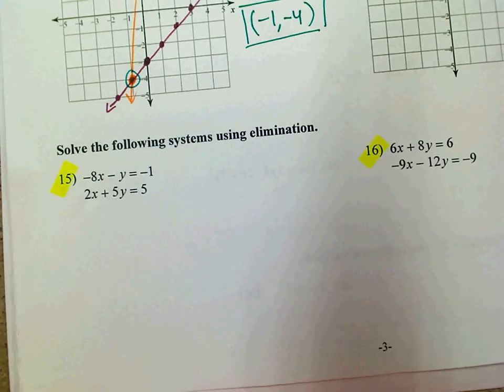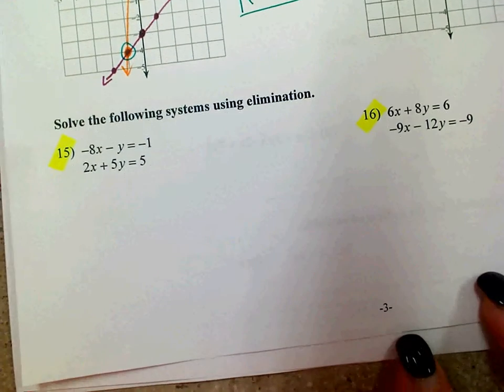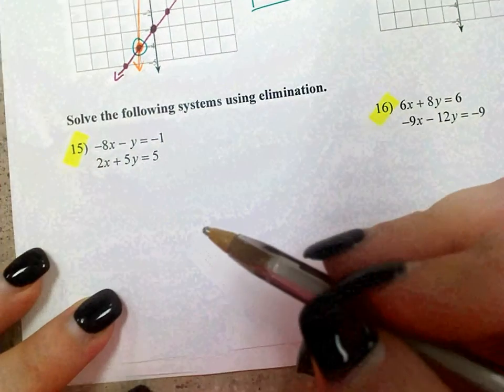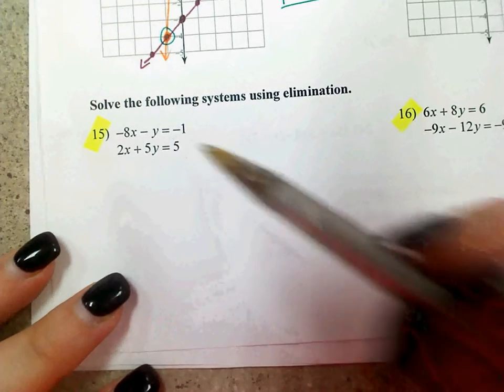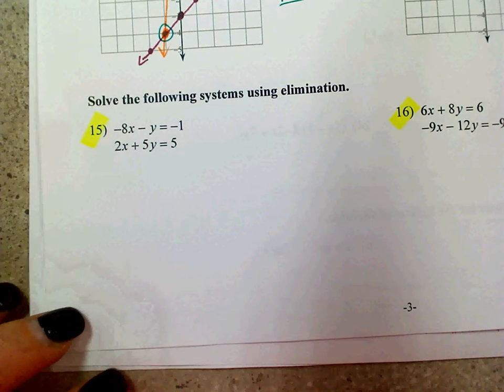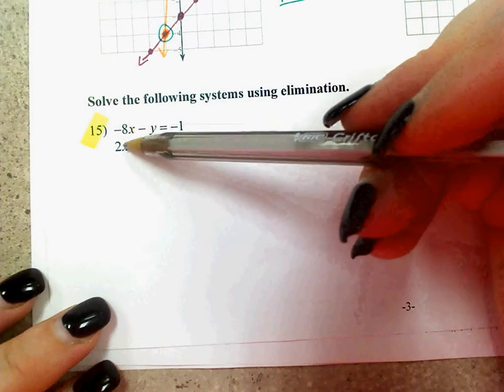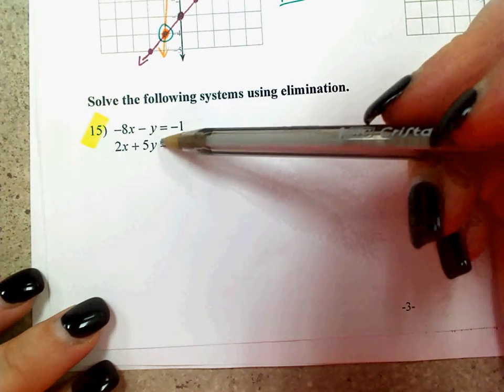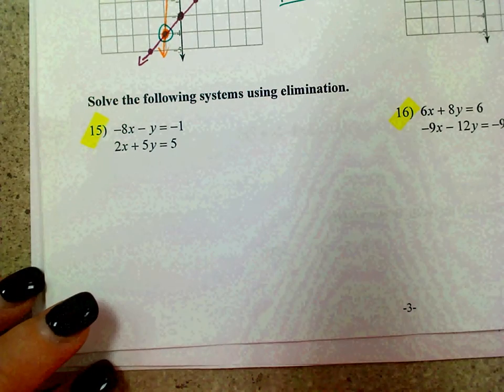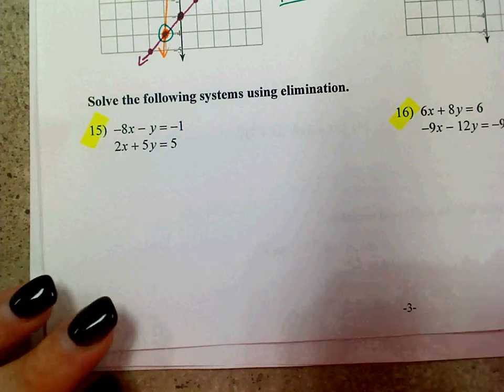15 and 16, you're solving using elimination. So if I were to solve using elimination, the idea is to eliminate a variable, okay? It depends on what you want to target. If you want to target x, then we'll target x. If you want to target y first, then you target y. It doesn't really matter. And I will go ahead and do both.